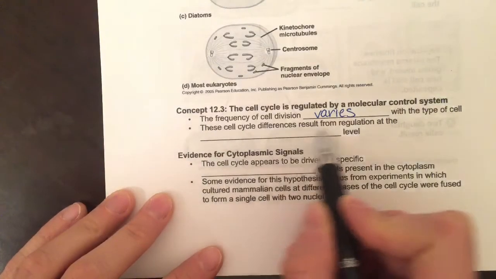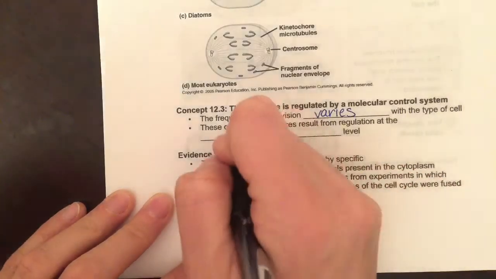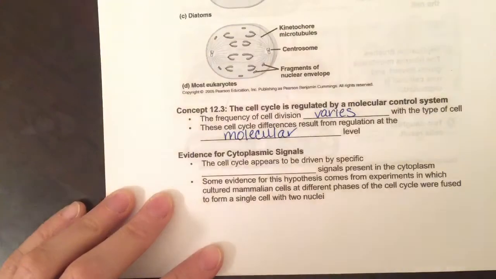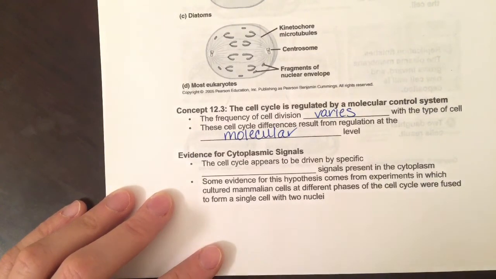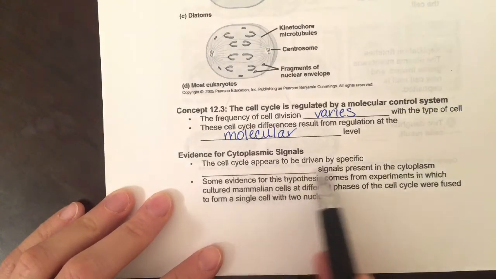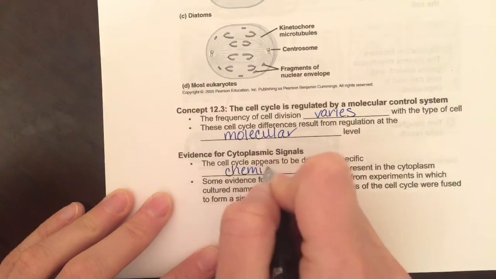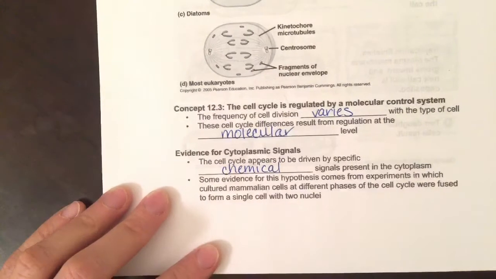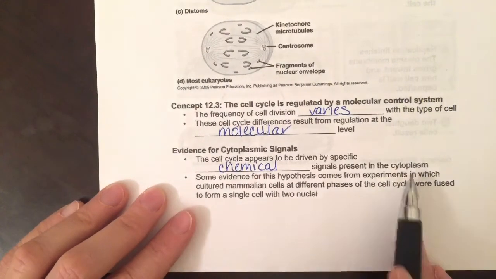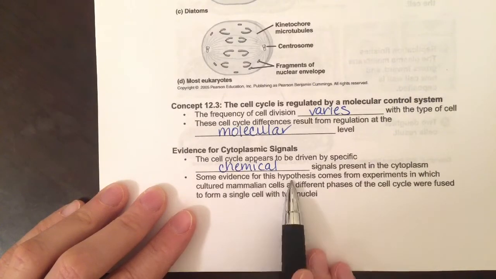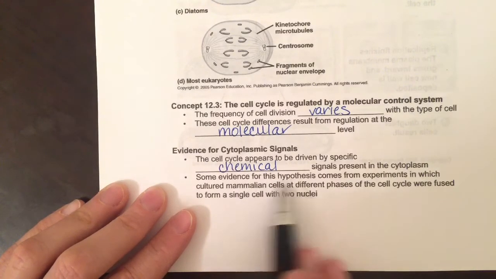So these cell cycle differences result from the regulation at the molecular level. So we're talking about what kinds of molecules are made. Really it's governed by your DNA, which certain genes are turned on in some cells and not in other cells. The cell cycle appears to be driven by specific chemical signals present in the cytoplasm. And so we're going to look at some experiments that give support for this hypothesis.